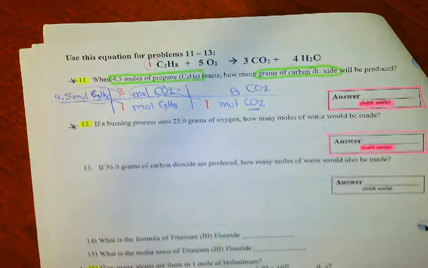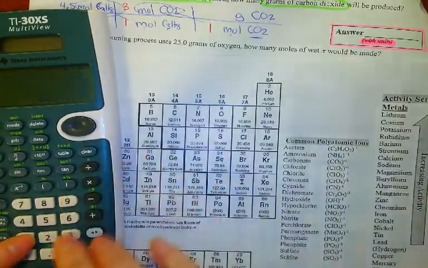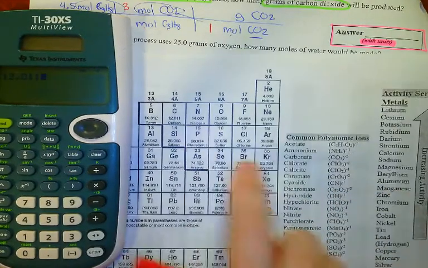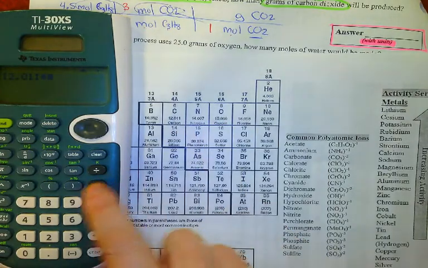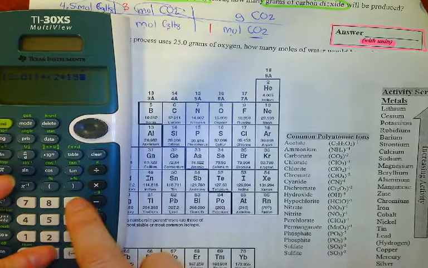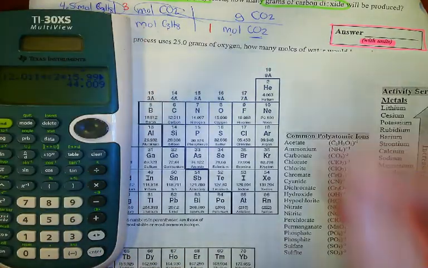So I need to find the molar mass of carbon dioxide. So 1 carbon plus 2 oxygens. So I'm going to say 12.011. That's my 1 carbon right here. Plus 2 times oxygen. 44.009.